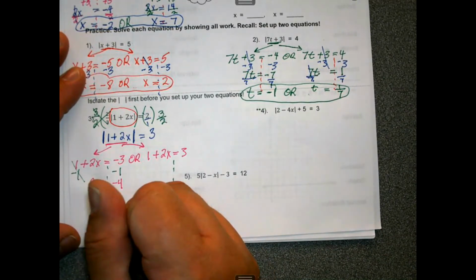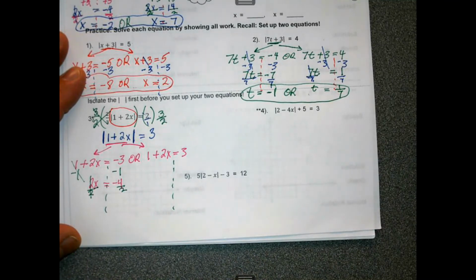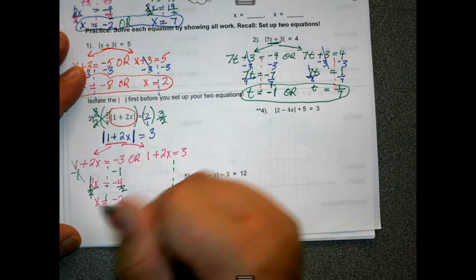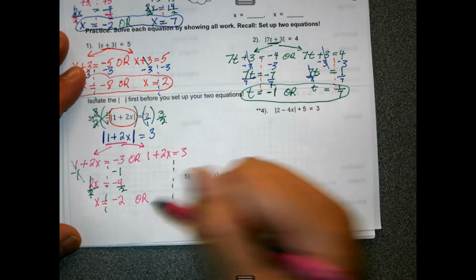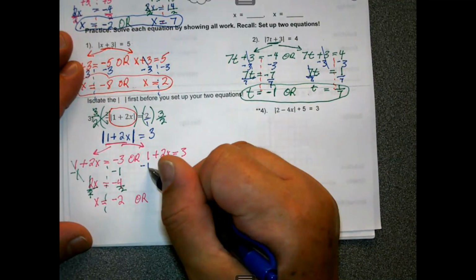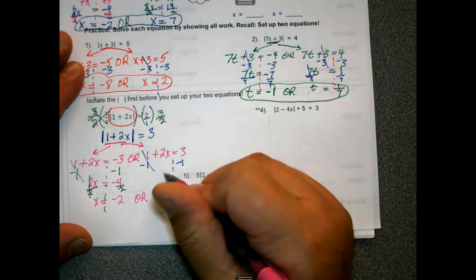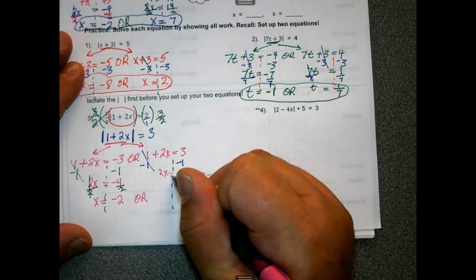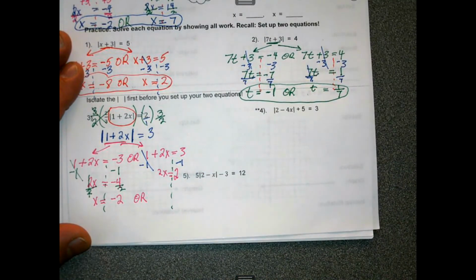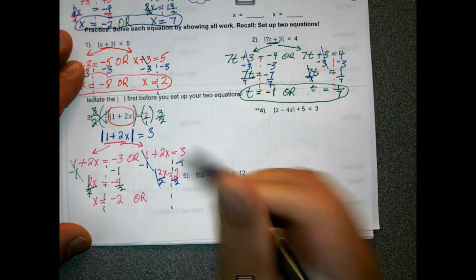Divide by 2, divide by 2. I get x equals negative 2. Or, bless you. Let's see, subtract 1, subtract 1. See, 2x equals 3 minus 1, which is 2. Divide by 2. So x is going to equal 1.